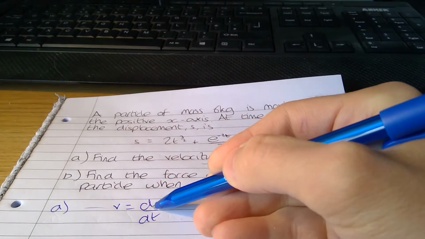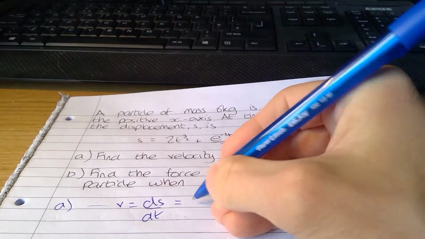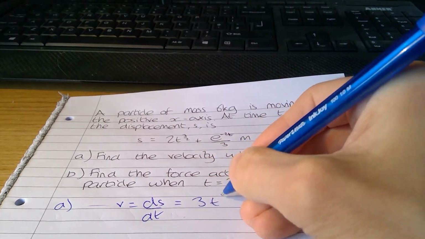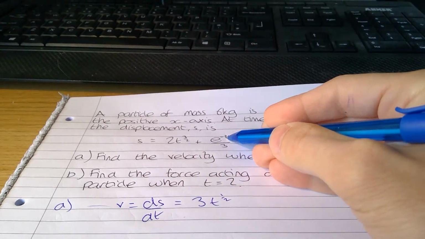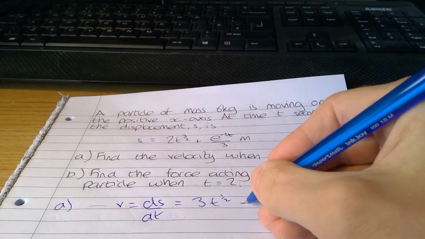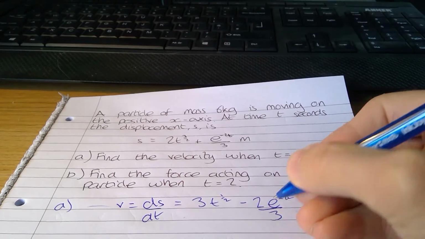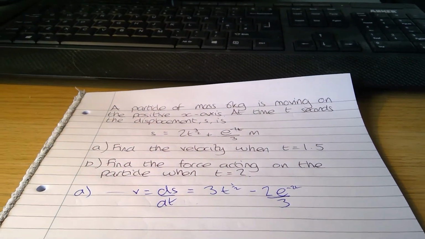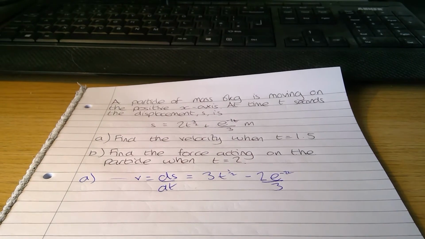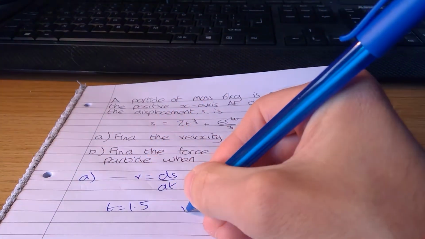So we want to get ds by dt, and that's going to be 3 over 2 times 2, so 3t to the power of a half. Differentiate e to the minus 2t, you get minus 2 times e to the minus 2t, so we get minus 2 e to the minus 2t over 3. And we want to find the velocity when t is 1.5, so all we need to do is substitute 1.5 into that, and then that will give us the answer.